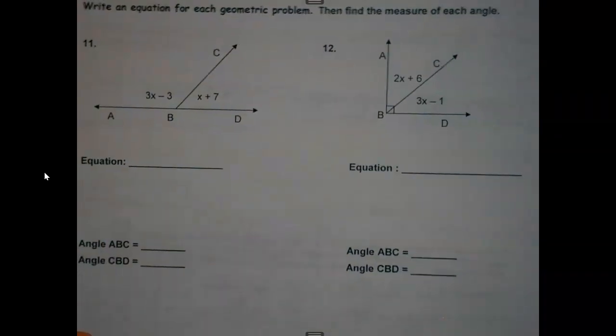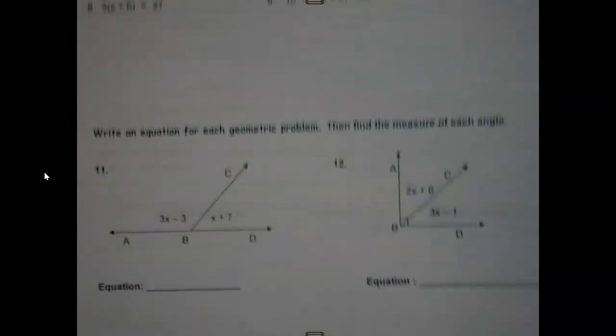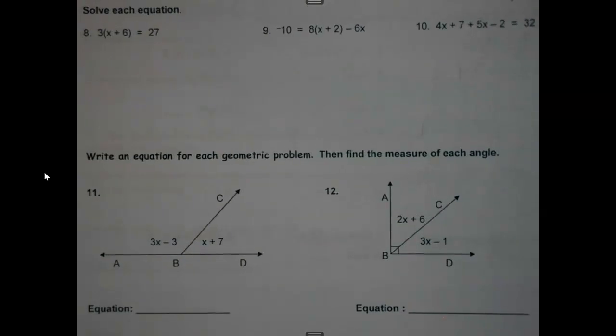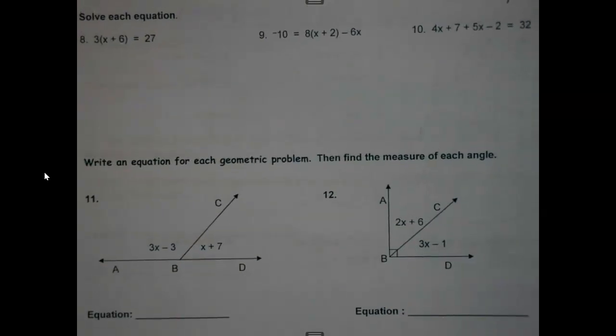Oh, let's do this. All right. It's student selection time. We have 5 problems here on the back. We got a couple with angles and 3 with equations. Which one am I doing? I'm only doing 1, though. Which one am I doing?